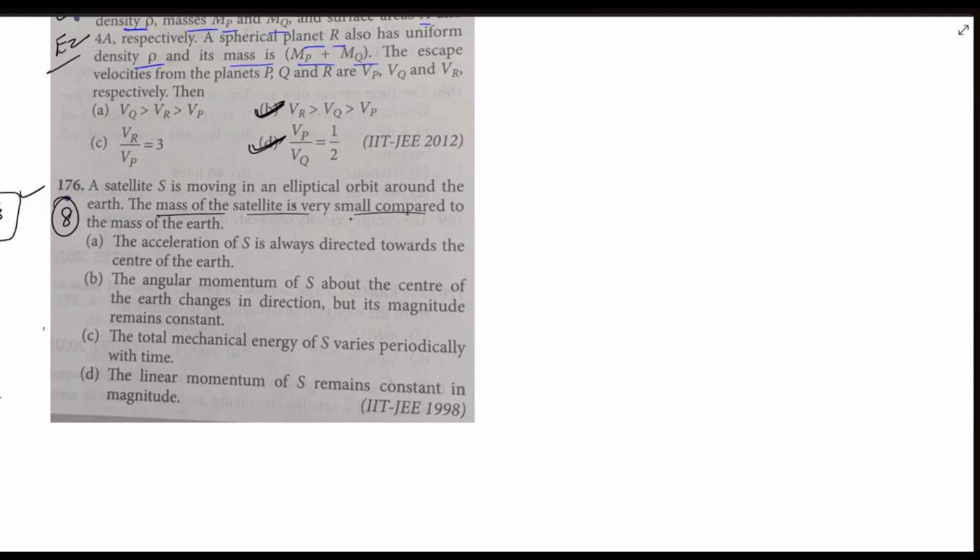The mass of the satellite is very small compared to the mass of Earth. The acceleration is directly towards the center, correct? Angular momentum of S about the center of the Earth changes its direction. No, of course, the angular momentum is constant. The total mechanical energy of S varies periodically. Wrong. The total mechanical energy is also constant.